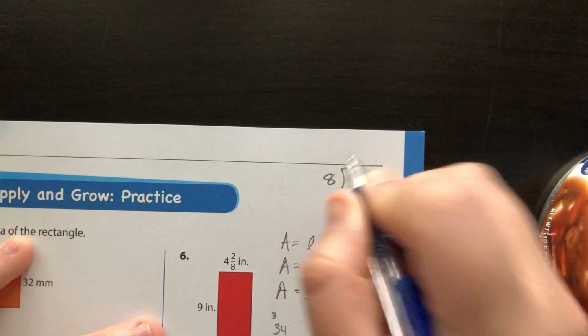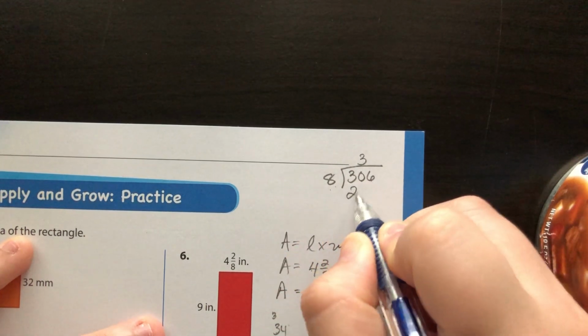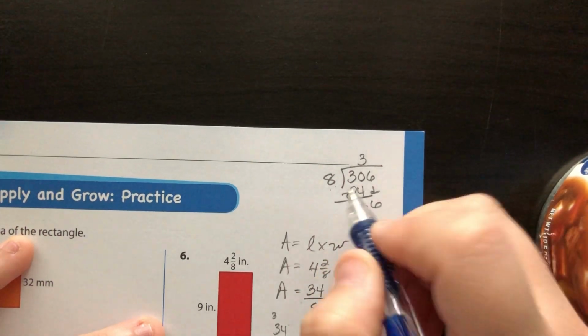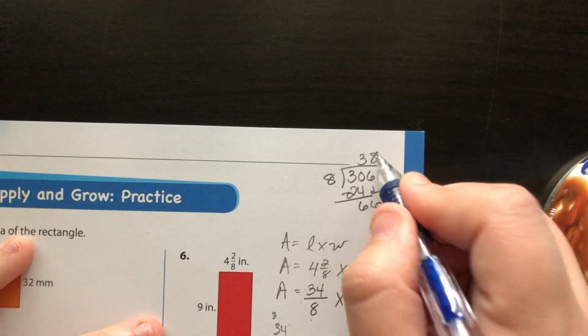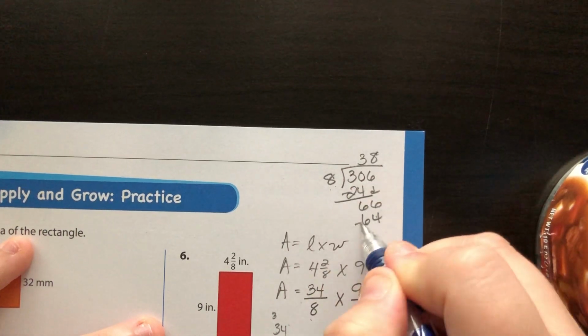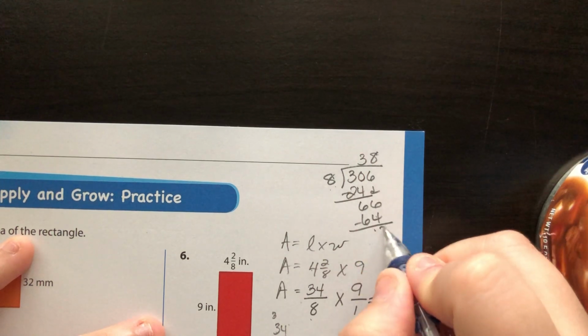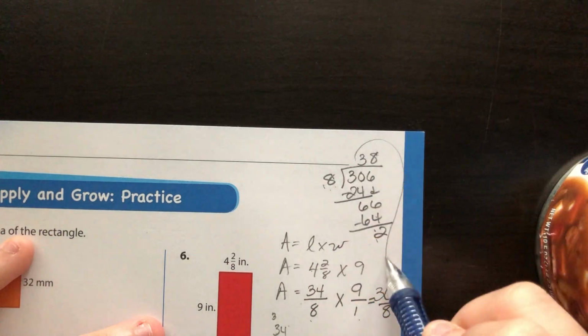306 divided by 8. 8 fits into 30 3 times. 3 times 8, 24. 30 minus 24 is 6. Drop to 6. And I start all over again. 8 fits into 66 8 times. 8 times 8, 64. 66 minus 64 is 2, giving me 38 and 2 8s when I do my heart method.